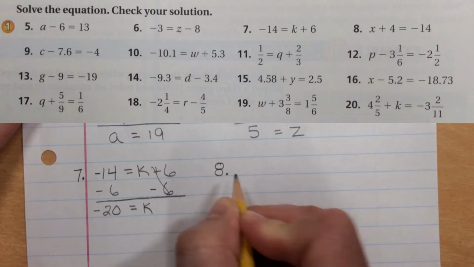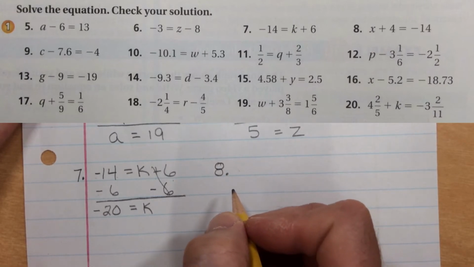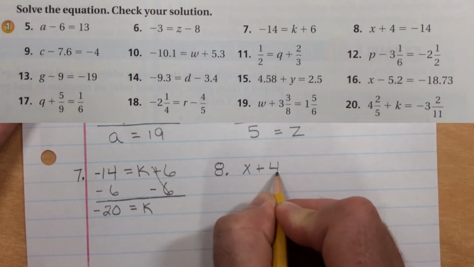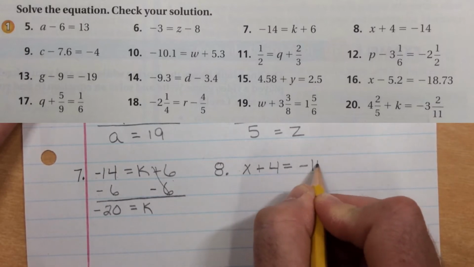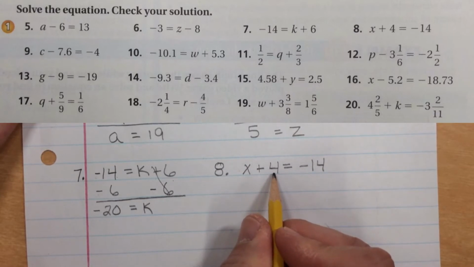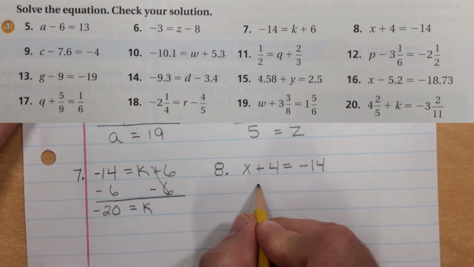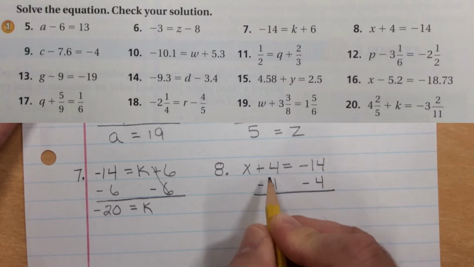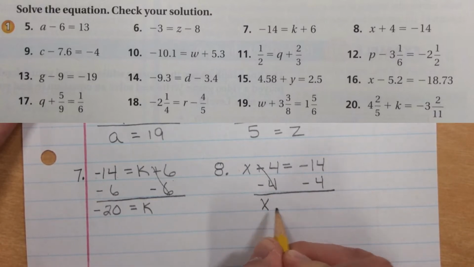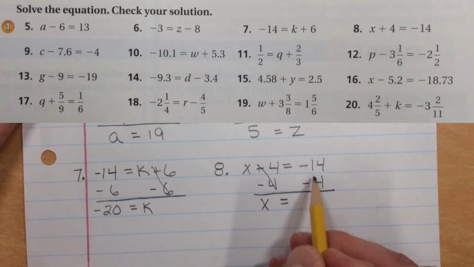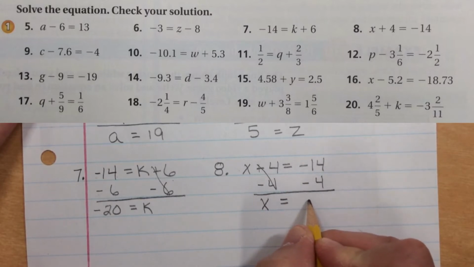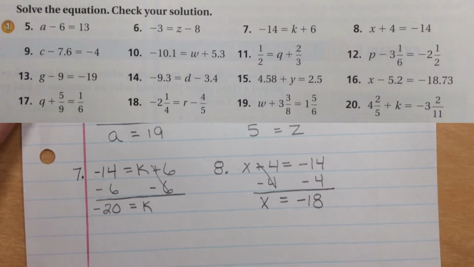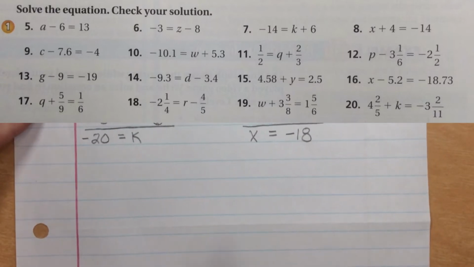Number 8. On number 8, x plus 4 equals negative 14. I'm adding 4 to my variable, so I have to subtract 4 to get rid of that. Those will cancel out, leaving me with just the variable. And here I've got two negatives getting put together, so I have more negatives, or negative 18 in this case. Number 9.